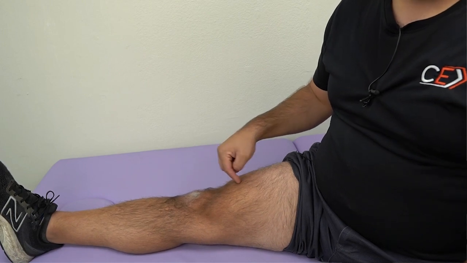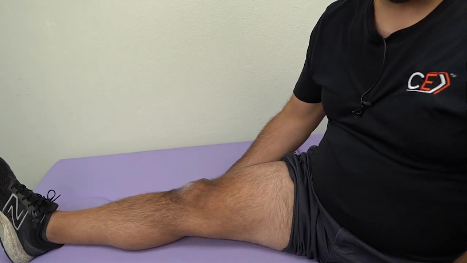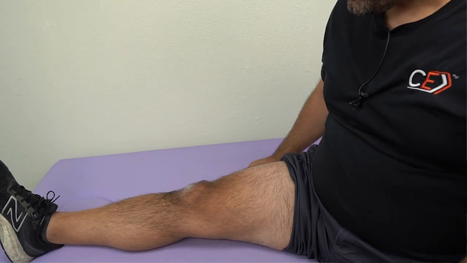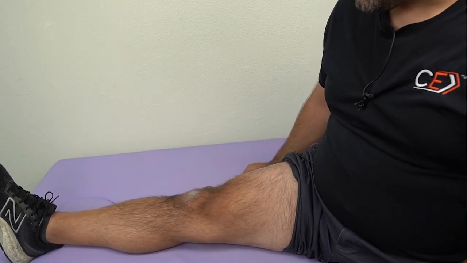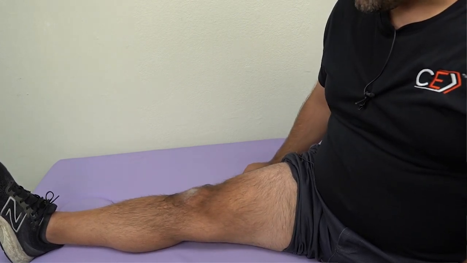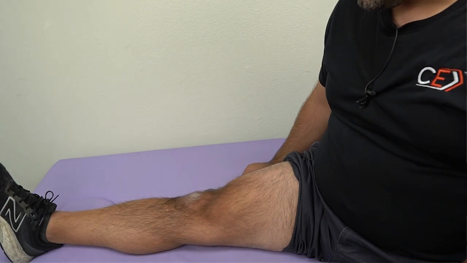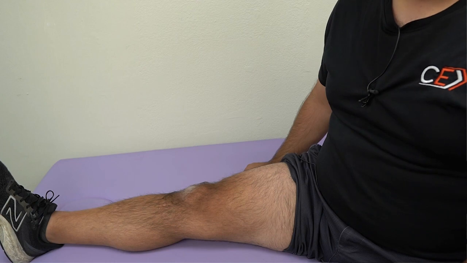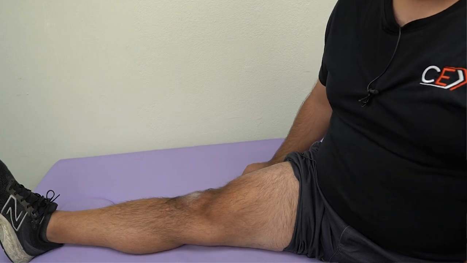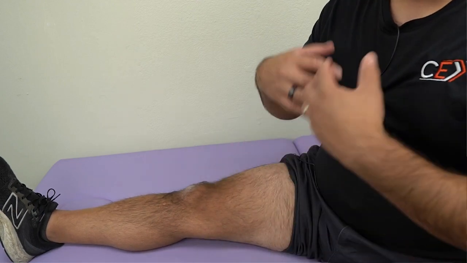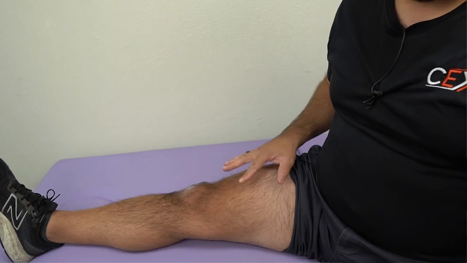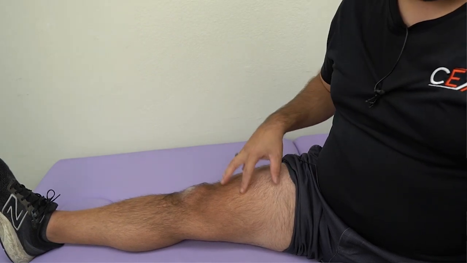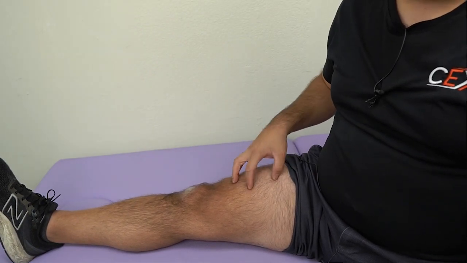What you want to do with this drill, you can put a little towel under your knee to give you some feedback, but you want to get to the point where you can isolate just your thigh muscle. You want to squeeze and hold for 3 to 5 seconds and relax. Squeeze and hold 3 to 5 seconds and relax. And you want to do that a lot of times to rebuild the brain muscle connection to this tissue.